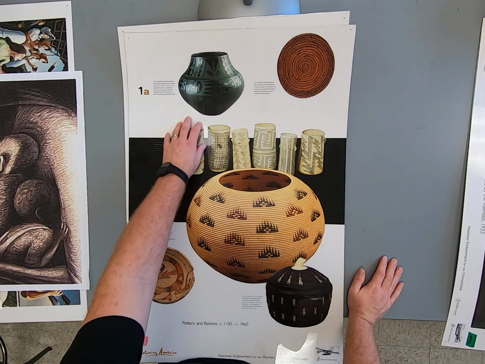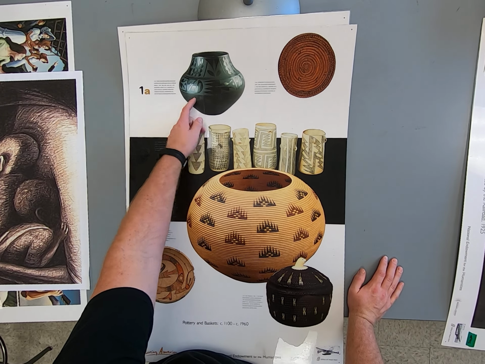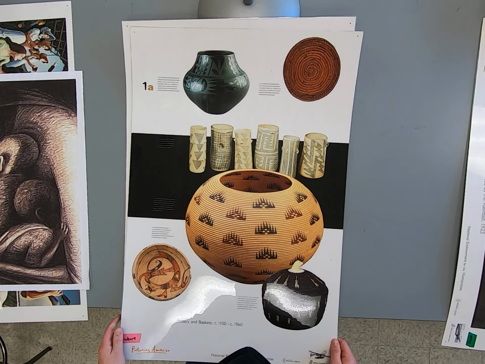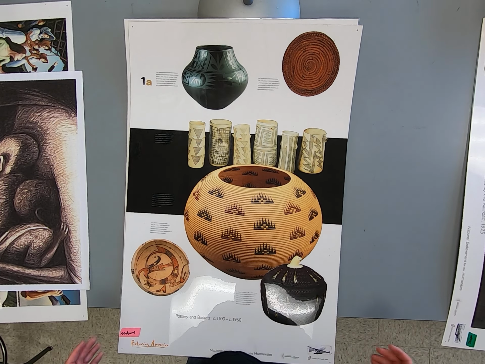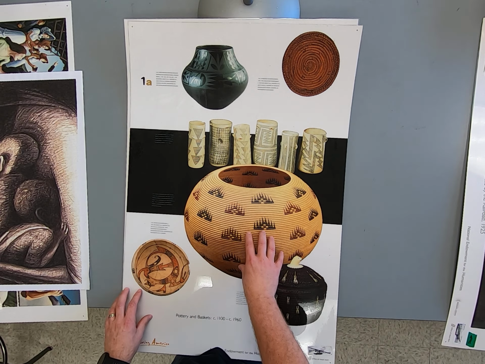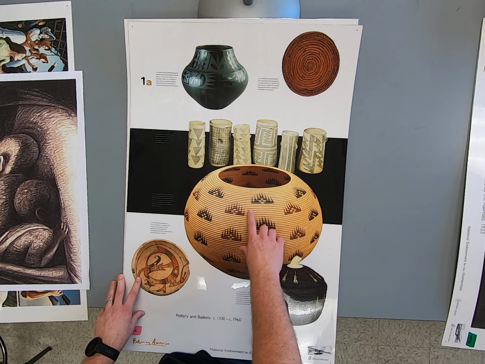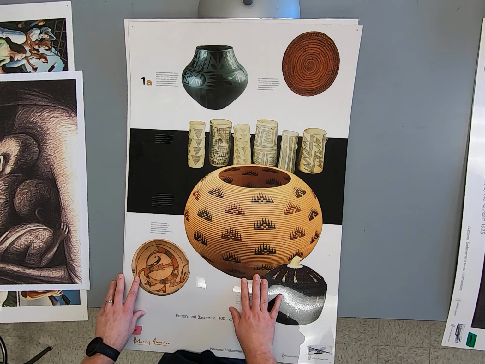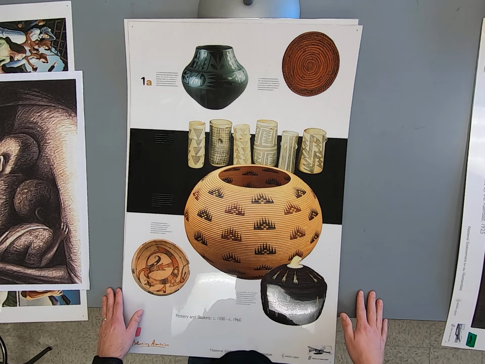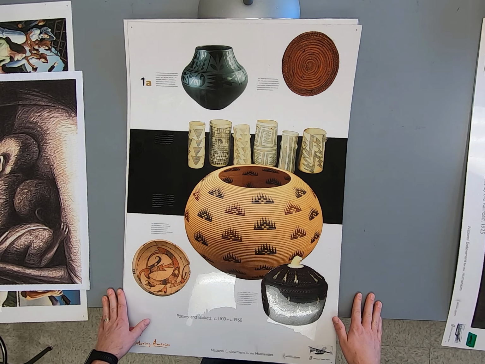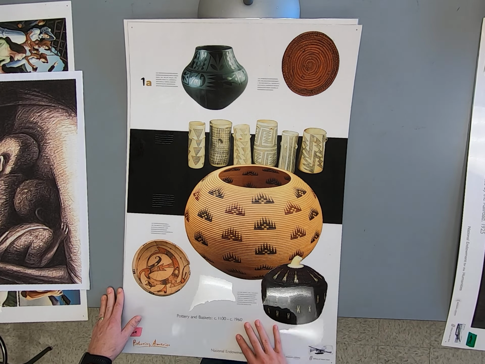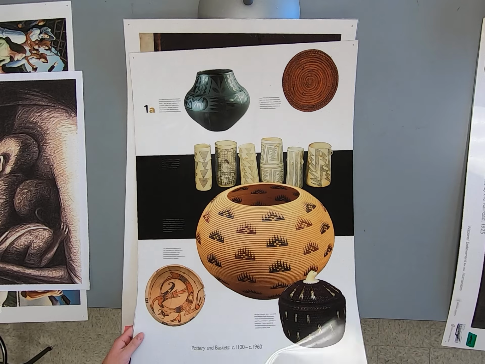So you've got something that's very smooth. You can tell because it's a ceramic vessel, so we've all touched a coffee mug at some point. This here is a wicker basket, and you can see that it has actual ridges in it. So you could imagine running your hand along that and feeling the actual texture. So again, this is an actual object that you can touch.